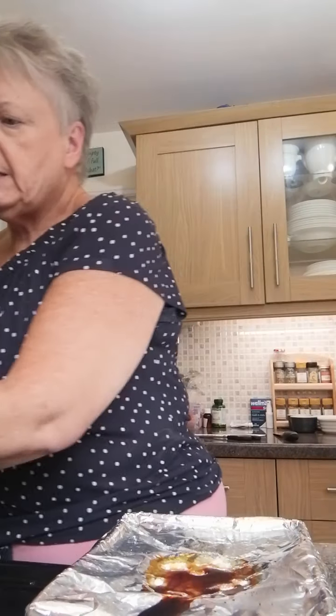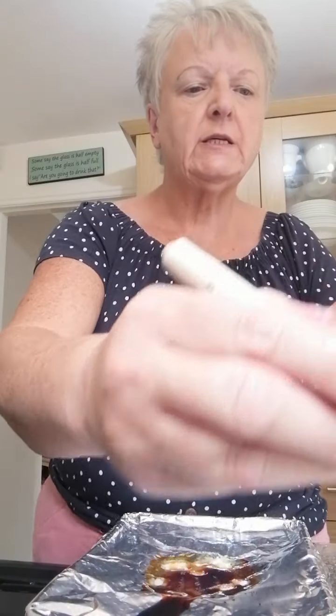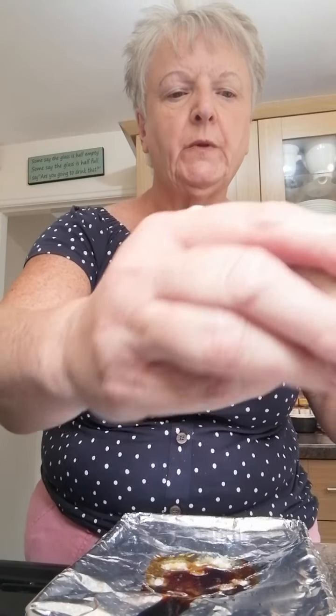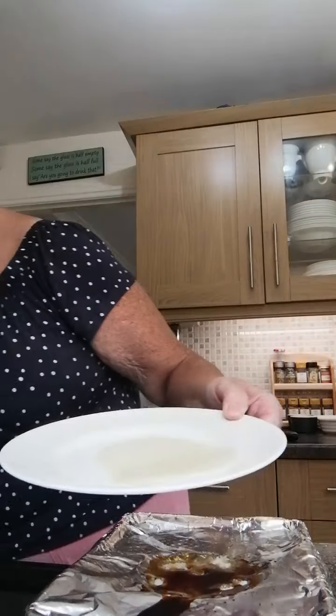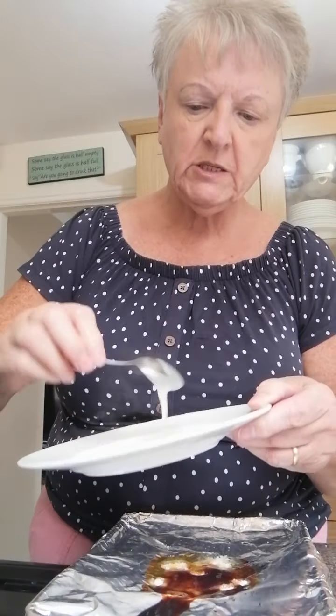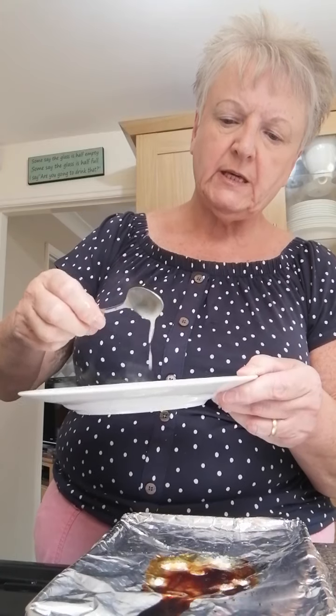And then we've got this last one, which is plain flour. I'm not going to put my finger through that one, but if you just have a look here, you can see it's much darker in colour. I've only got white plates, I needed a darker plate, but it's much darker in colour. And if you just get a spoon, you can see it has thickened.